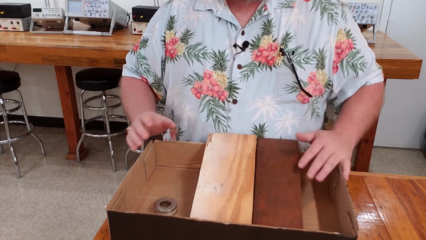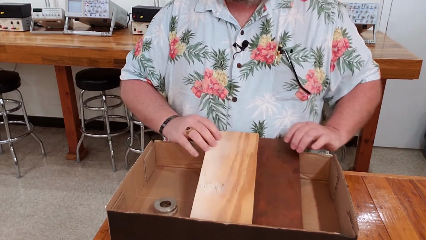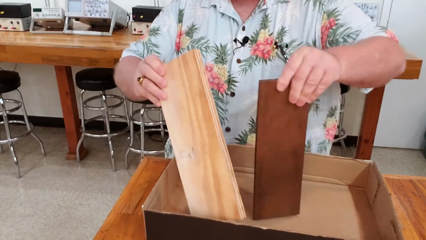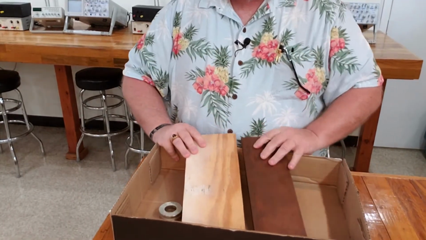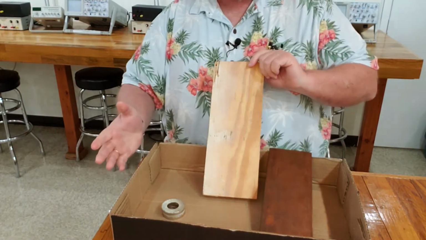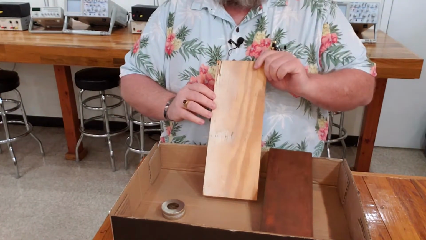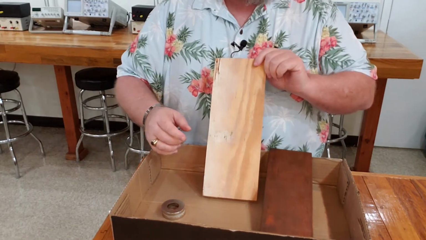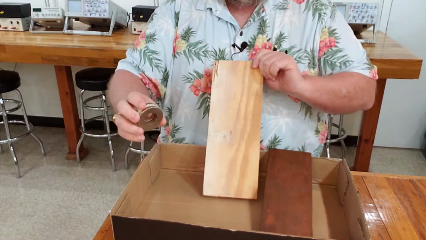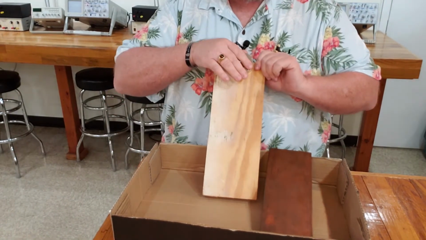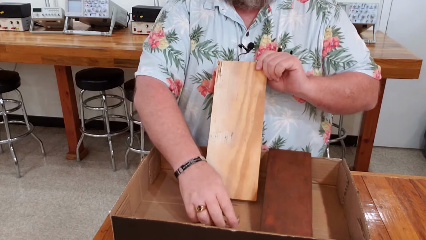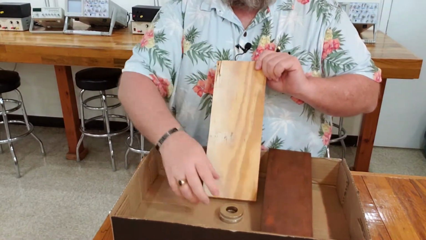So what I have here is a piece of wood and a piece of copper. Nothing on either side of these. And what I'm going to do is show you a little demonstration of electromagnetic induction and electromagnetism at work. So if I take this magnet and slide it down the wood, you see what happens. It slides down just like you would think it would.